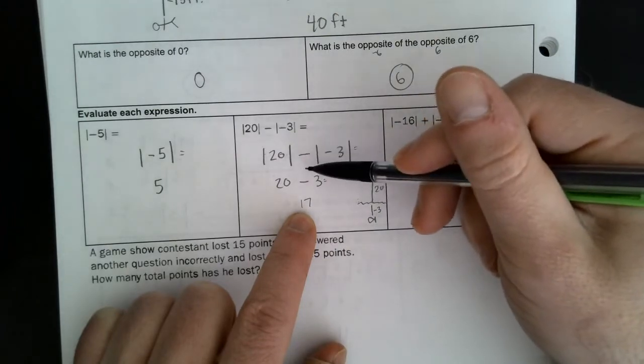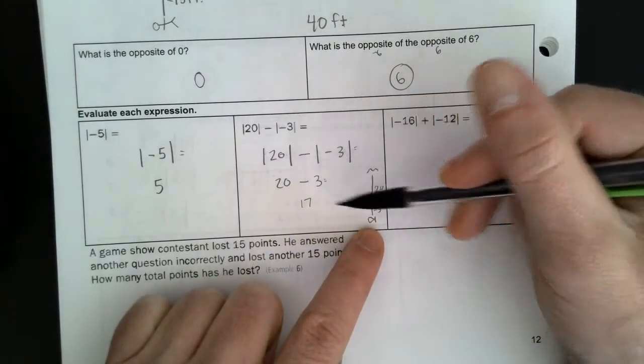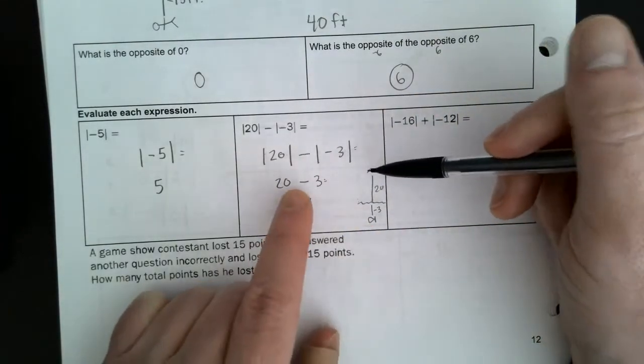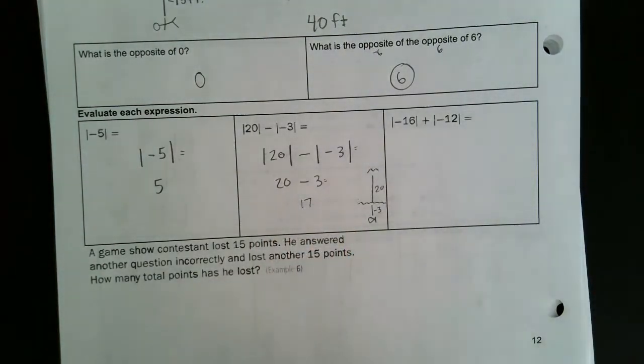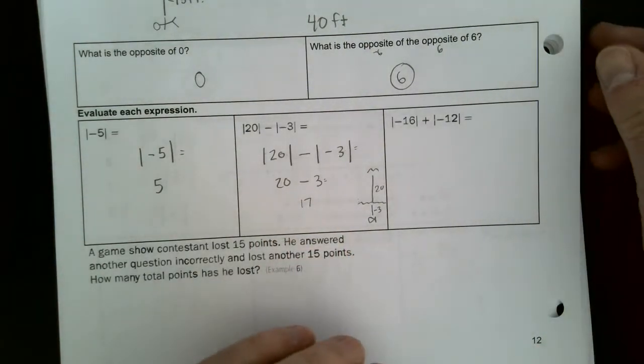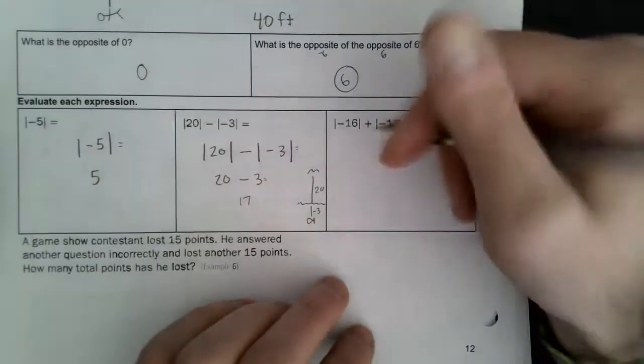If you added them, what would that tell you? If you added these, you'd get 23, which would be the distance between them. But if you subtract them, you get how far one is from sea level compared to the other. All right, let's check this one out.